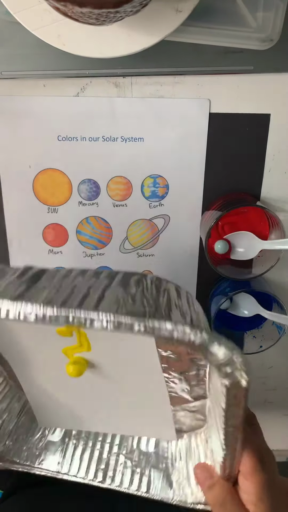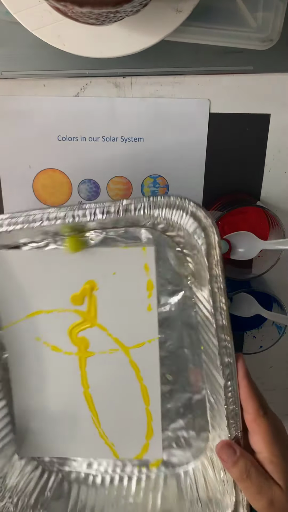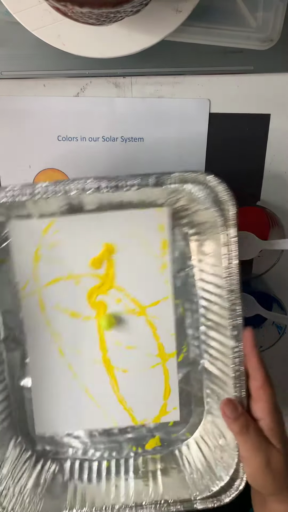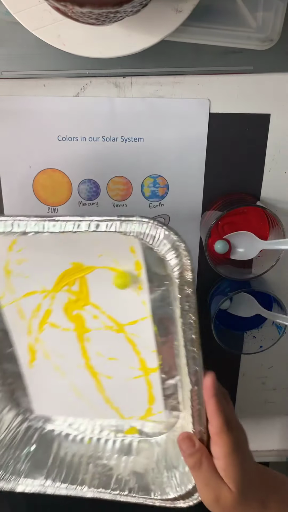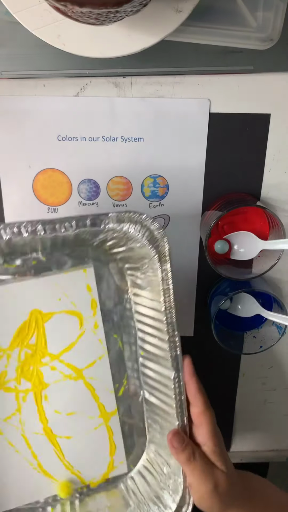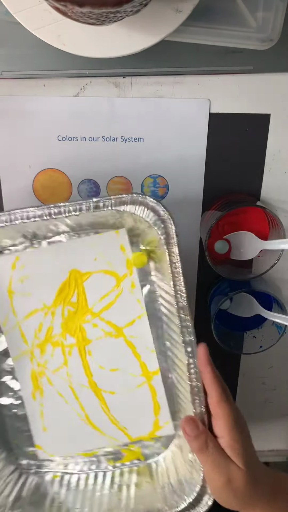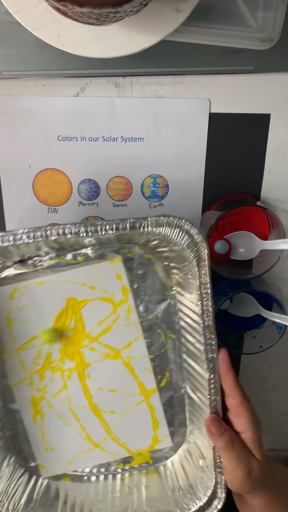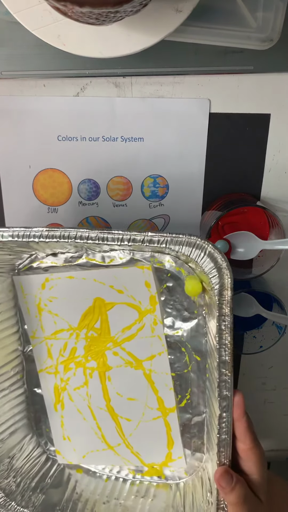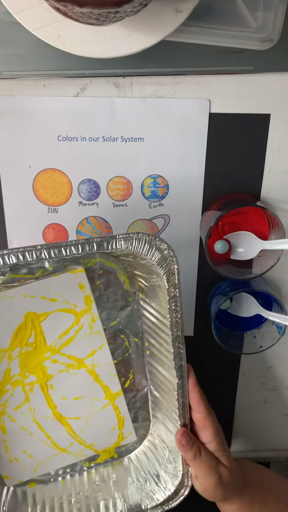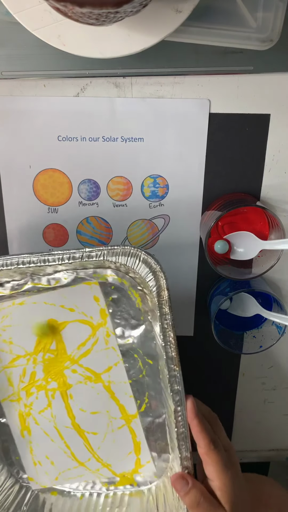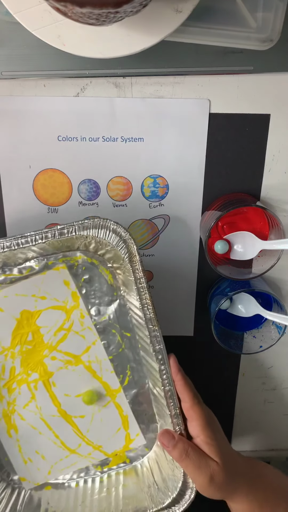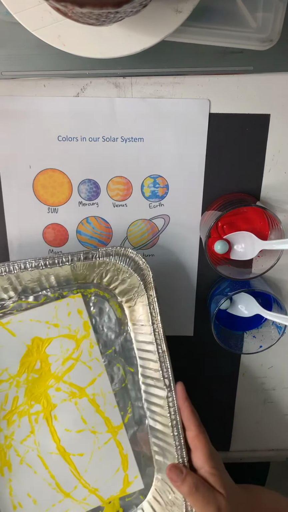And I'm going to shake that marble all around this pan. Let the paper connect with the paint as the marble rolls over it. Try to get that whole clump of yellow. So you're actually painting your planets with a marble. The marble is acting as our paintbrush for this project. Yes, we want to get over that big mass of yellow and spread it around. It's almost like a game.